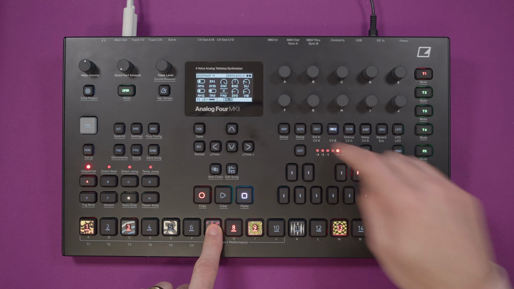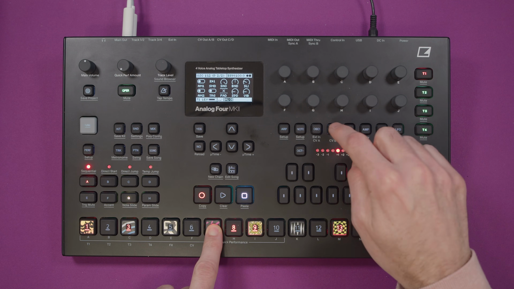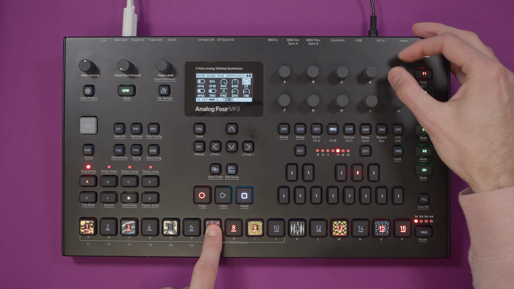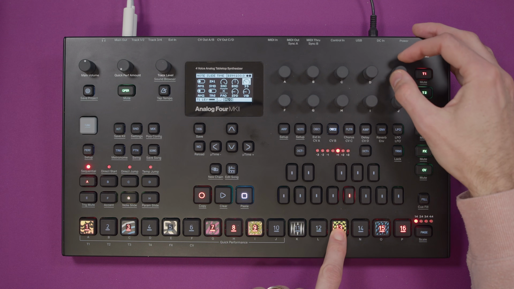And you can even parameter lock the note slide time as well. So if we go into here and we want this one a shorter one and this a longer one, we can do that.